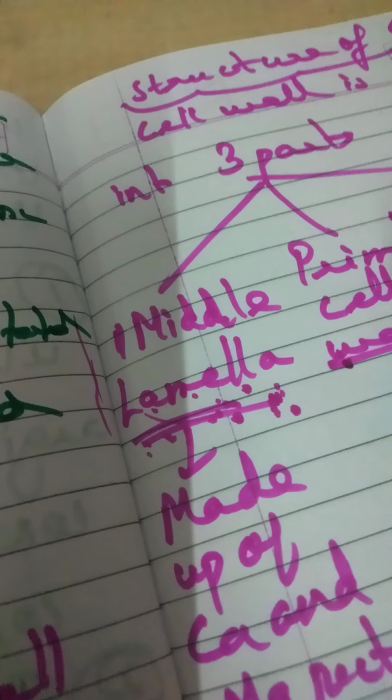Then the secondary cell wall. This secondary cell wall is thick. It is a thick secondary wall, and it is formed inner towards the membrane, to the inner side of the primary cell wall. So the thick secondary wall is formed inner towards the membrane to the primary wall.